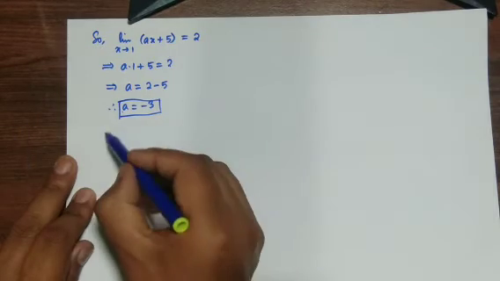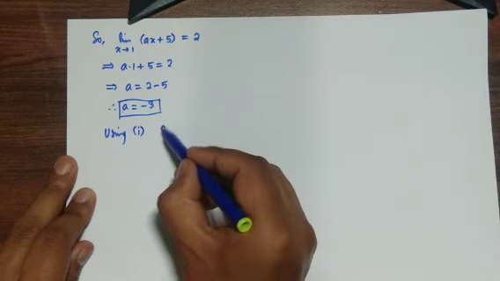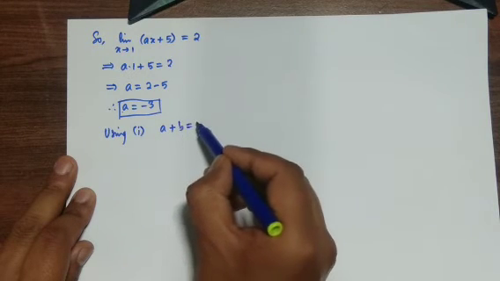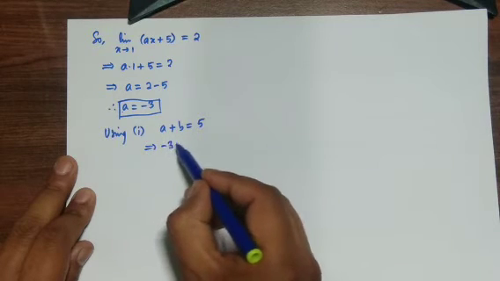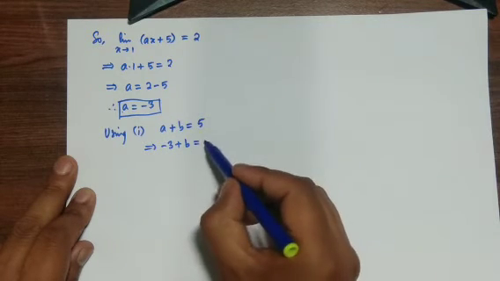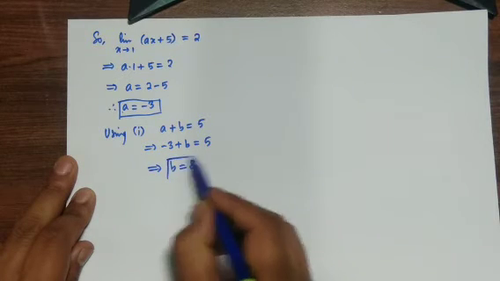Now using equation 1, where we had a plus b equals 5, let me put the value of a. So a is minus 3, plus b equals 5. So what is the value of b? The value of b is 8.